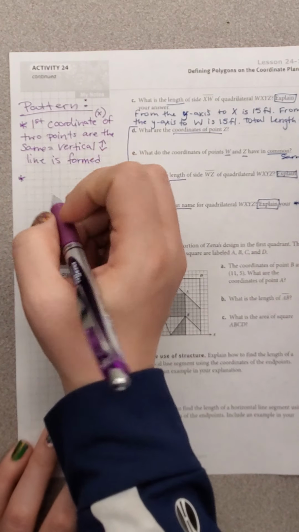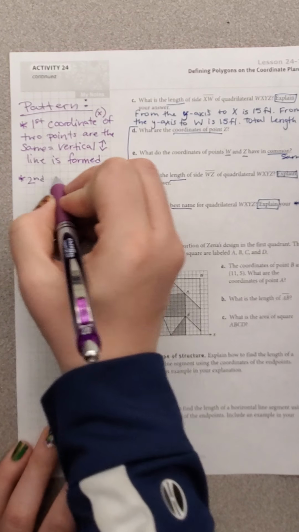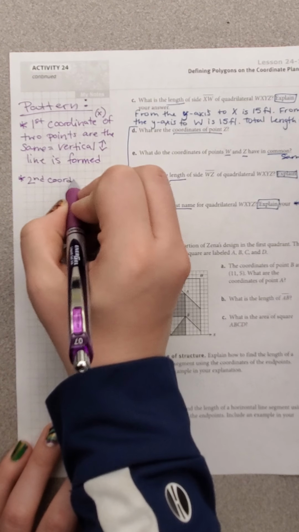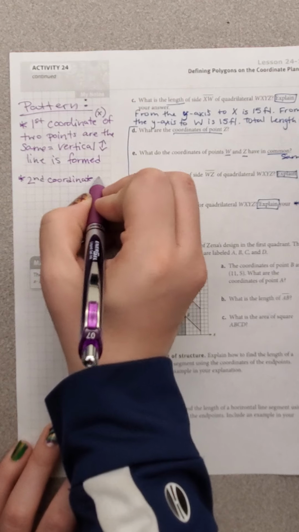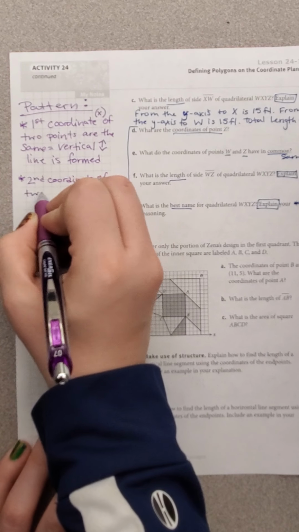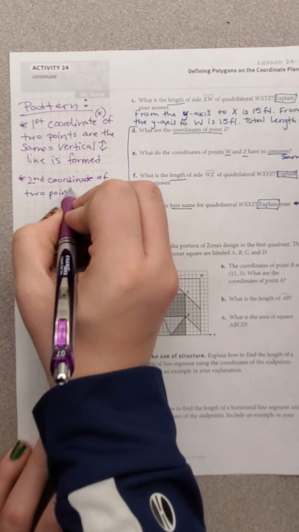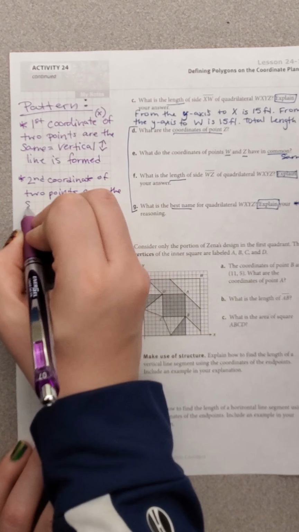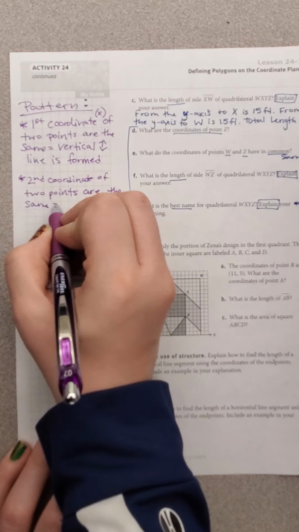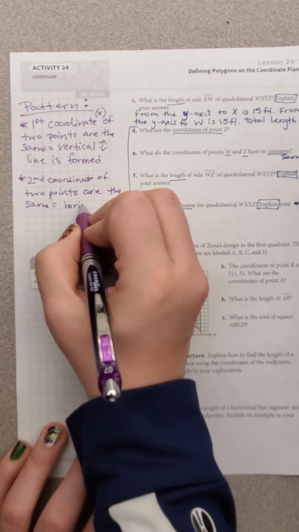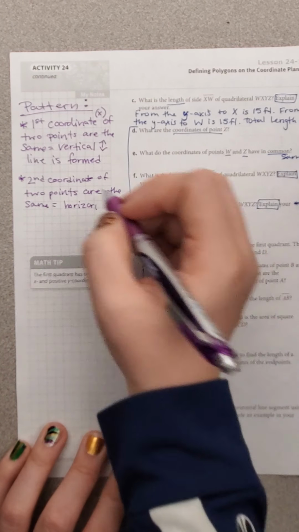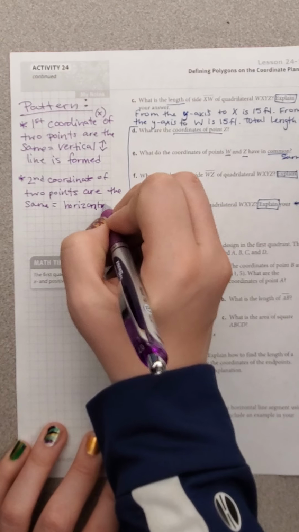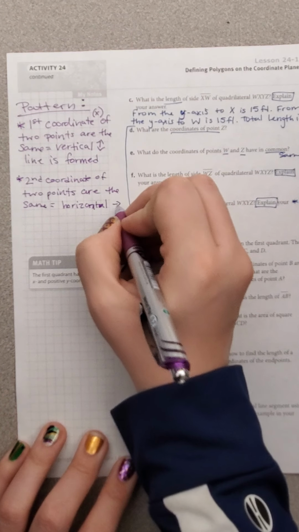On the other end of that, when the second coordinate of 2 points are the same, that's going to equal horizontal, which is left and right.